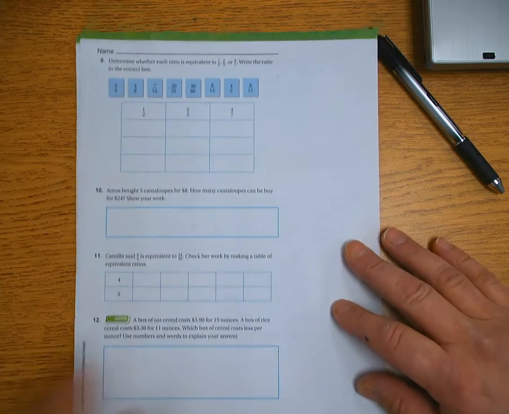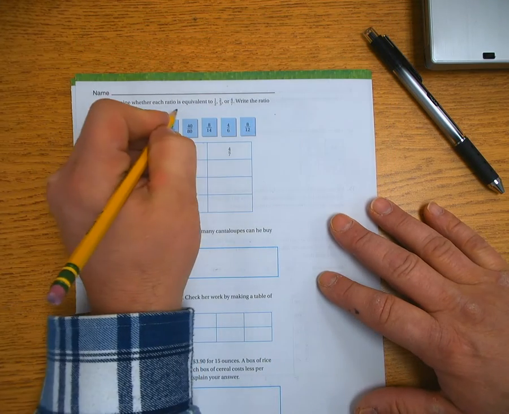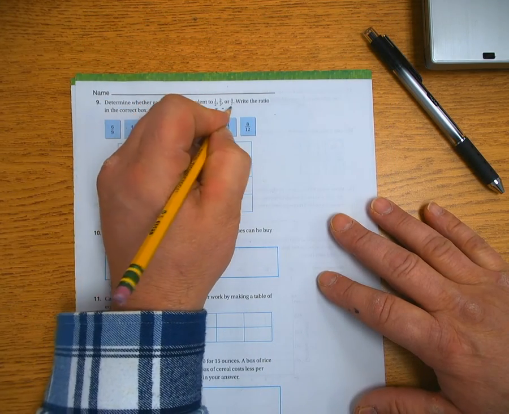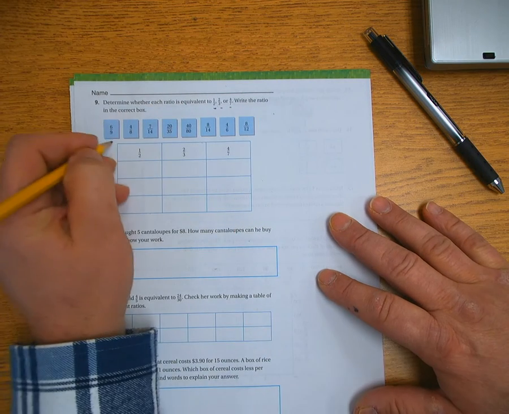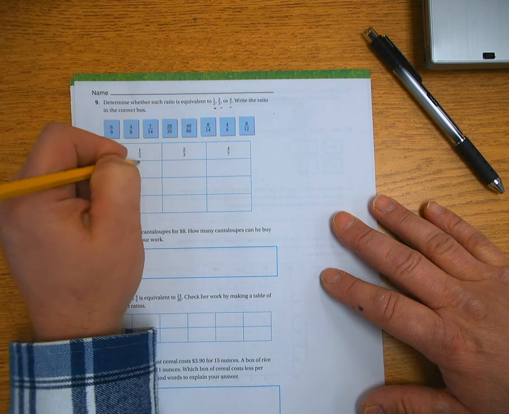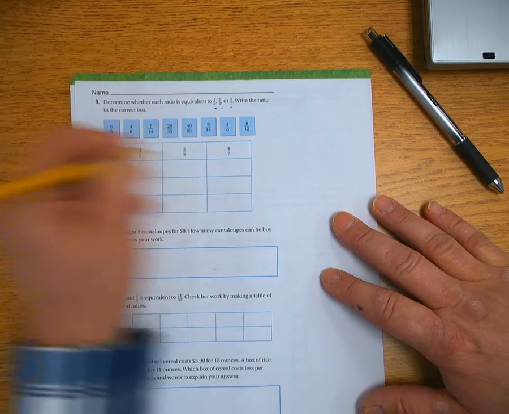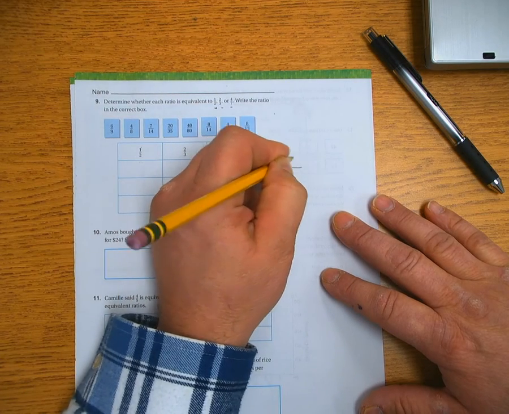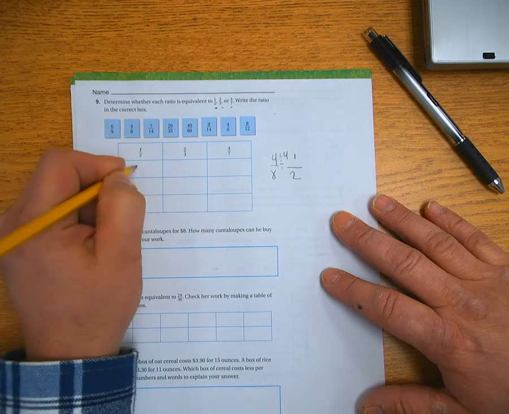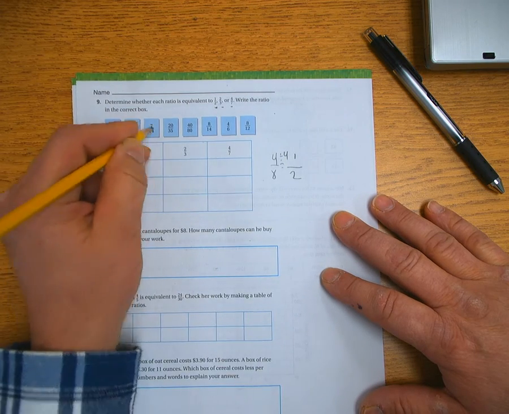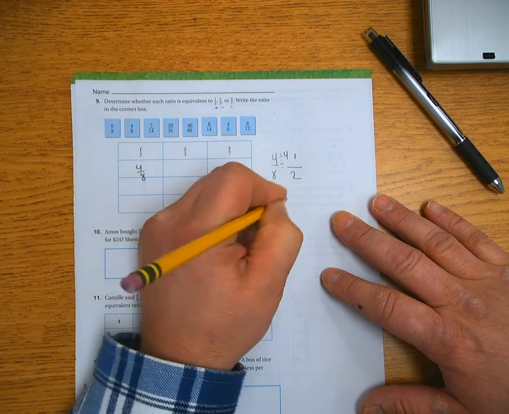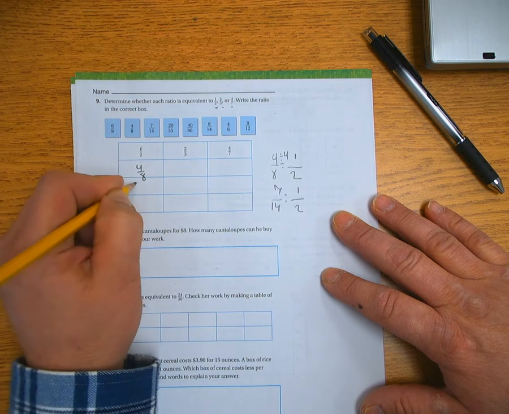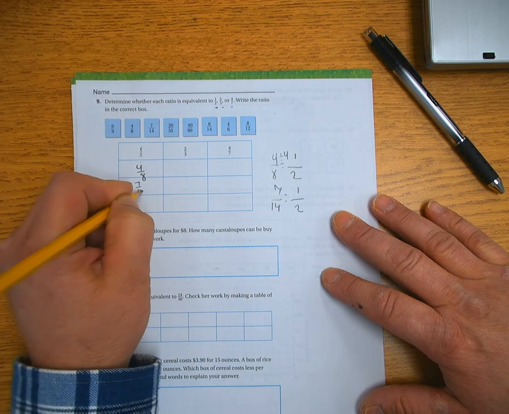Moving to number 9. Determine whether each ratio is equivalent to 1/2, 2/3, or 4/7. There's a couple ways you can do this. If you know the ones that are 1/2, for instance, 4/8 reduces to 1/2, so 4/8 is going to go here. 7/14 reduces to 1/2, so it's going to go there.